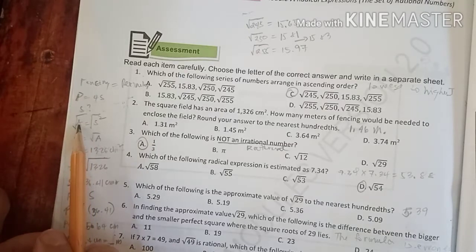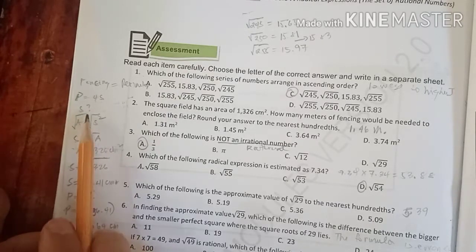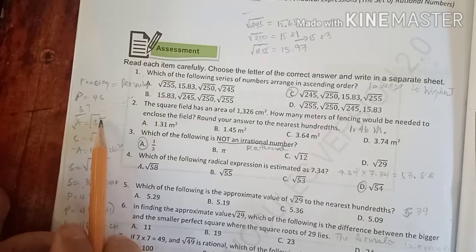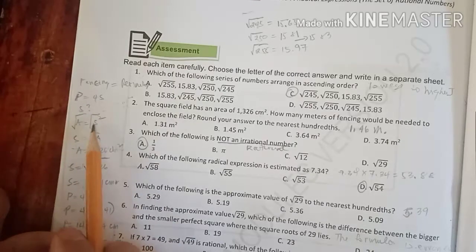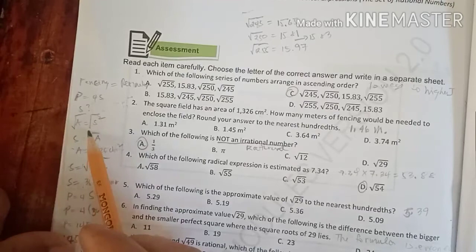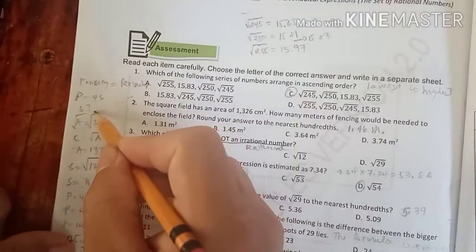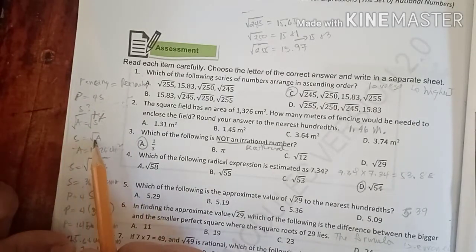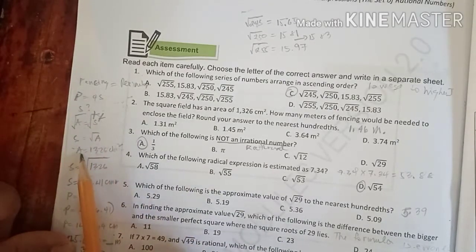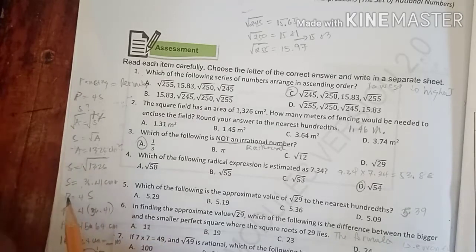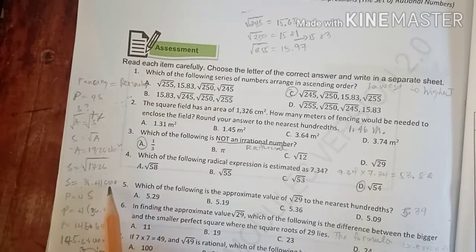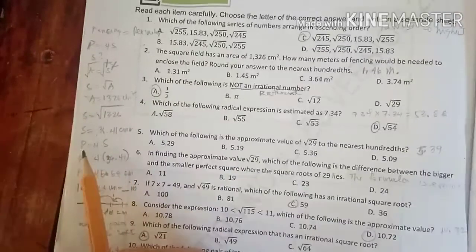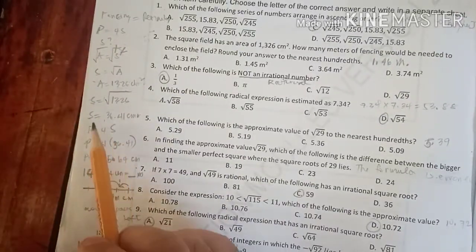We all know that the area of the square is s squared. To eliminate the square, put a radical on both sides, so we could cancel out the square and the radical. So our s is equal to the square root of our given area, and our given area is 1,326. So s equals the square root of 1,326, that is 36.41 centimeters.